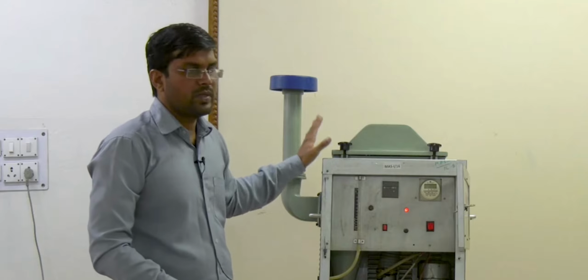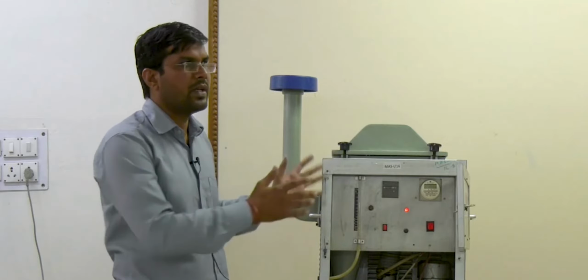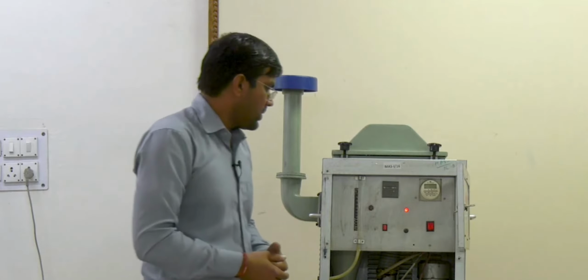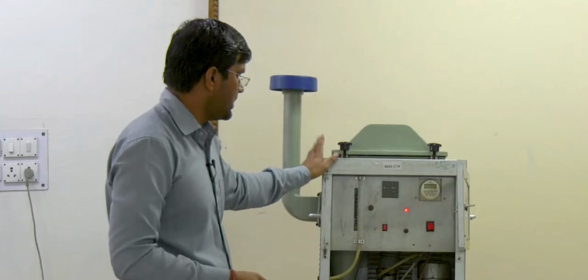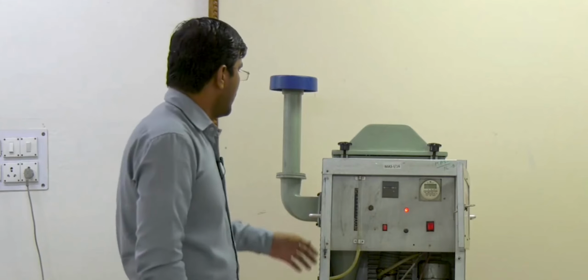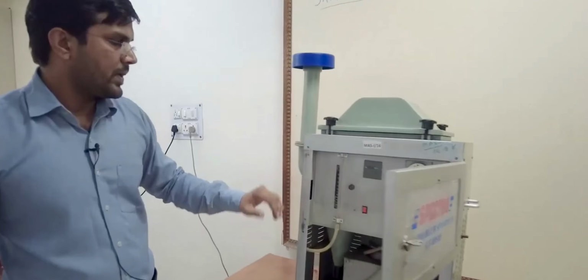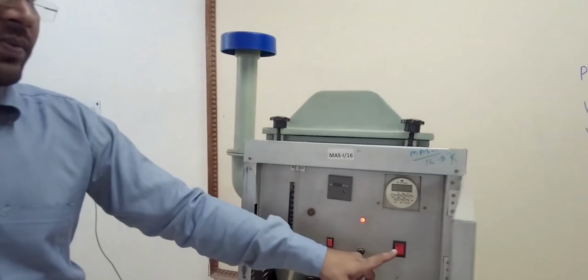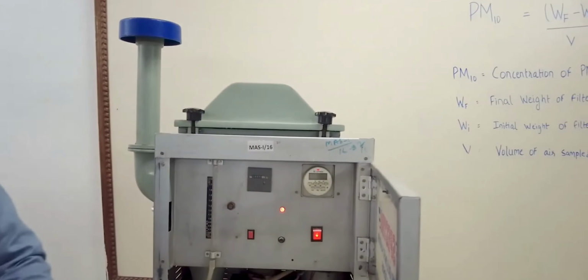So now our instrument is ready for sampling, and we take it to the sampling site. Generally the site is at a relatively high position, so that nearby obstacles will not have an impact and we will be able to get the true ambient air quality, right? After doing all this arrangement and placing the filter and the device at our sampling site, we start the monitoring. I'll just start the monitoring here for demonstration purposes.